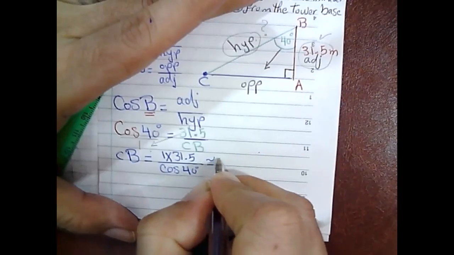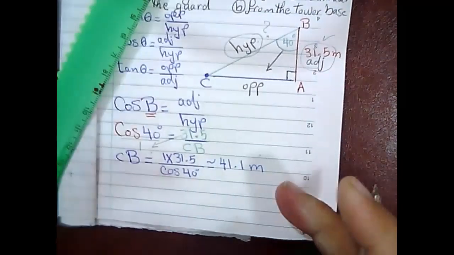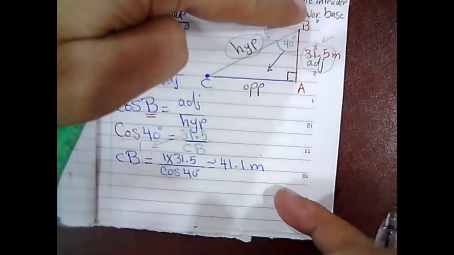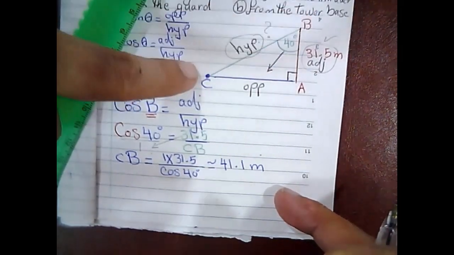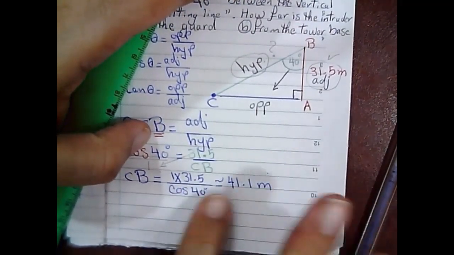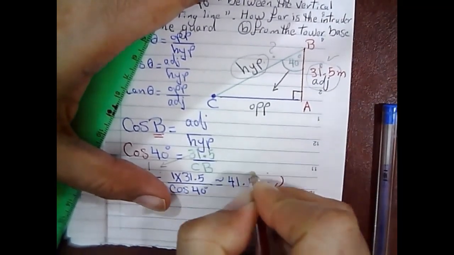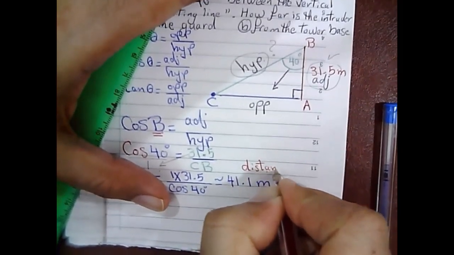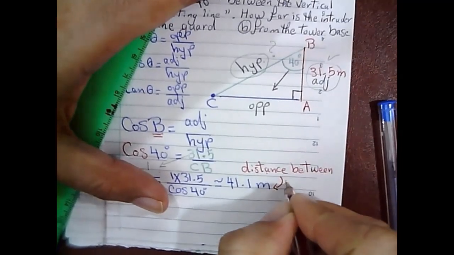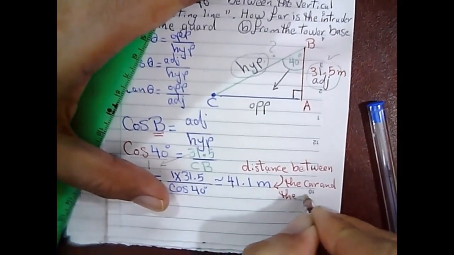So this is 41.1 meters. So this is the distance between the guard, from C to B, from the guard to the car. So we say this is the distance between the car and the guard. All right.